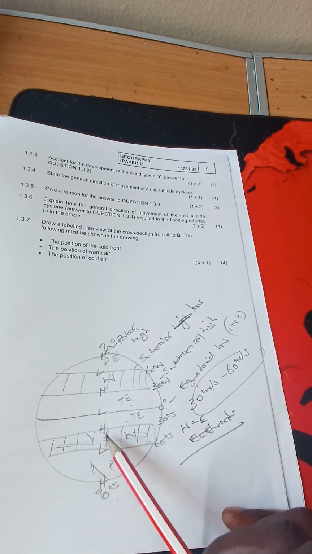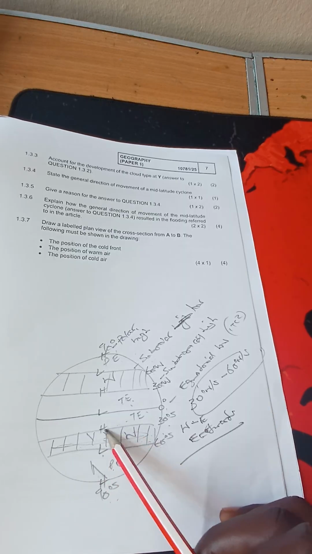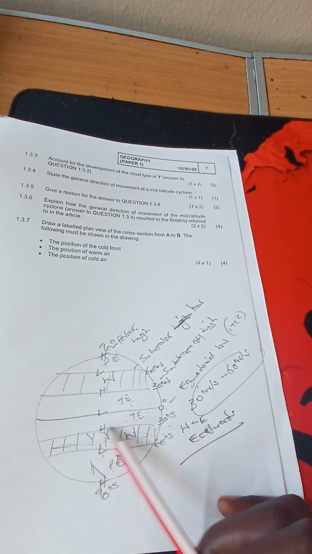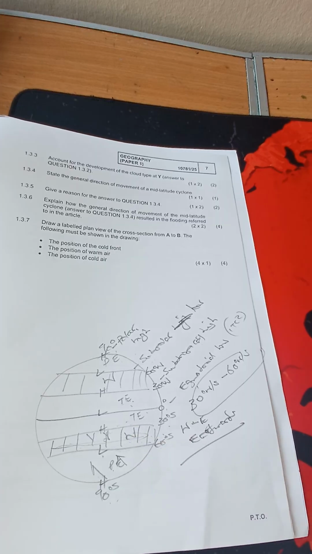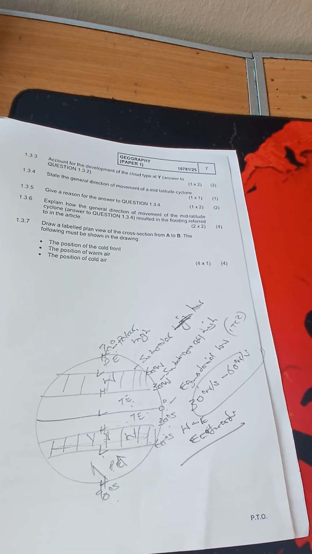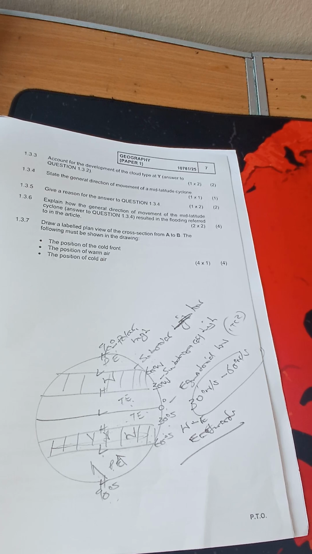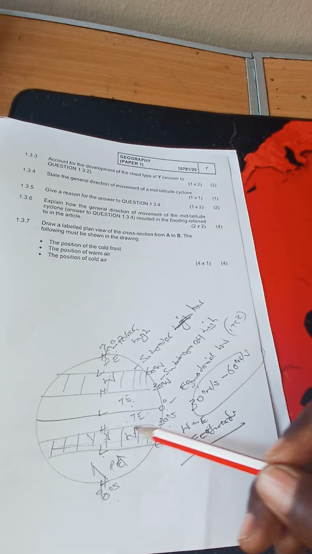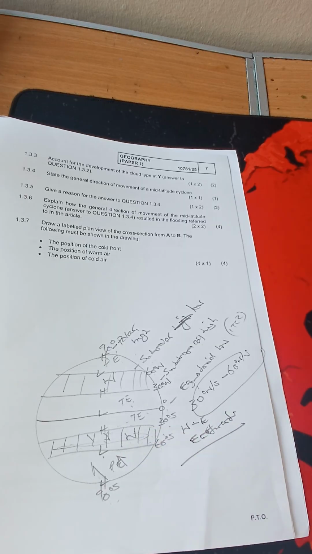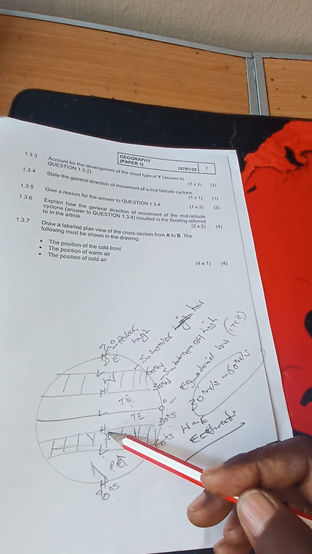This is cold and dry. This is warm, also coming from the subtropical. It's warm and moist. But you know, an air mass, as it passes over the Earth's surface, also absorbs. The temperature is transformed, changed, and the moisture content is also changed. So as it is moving, it is warm and it also absorbs moisture. That's what makes it warm and moist.